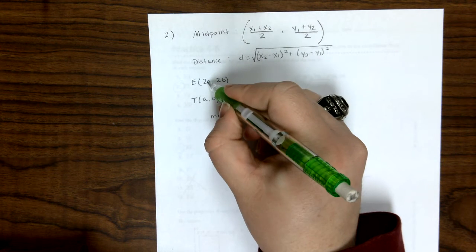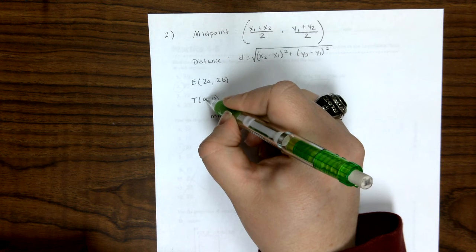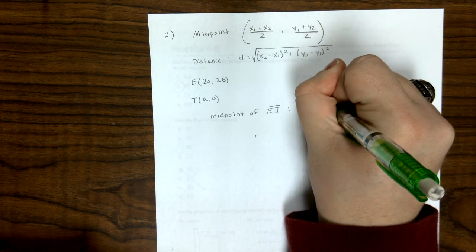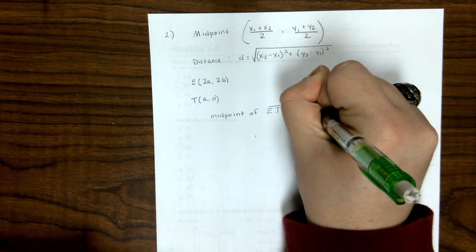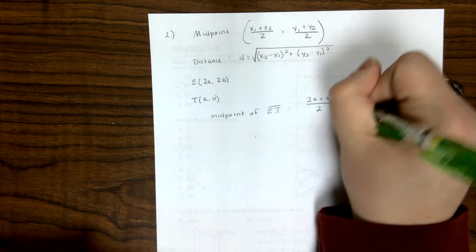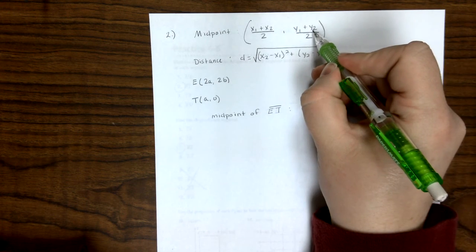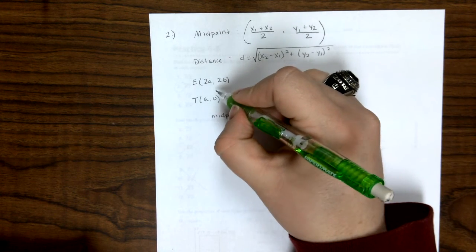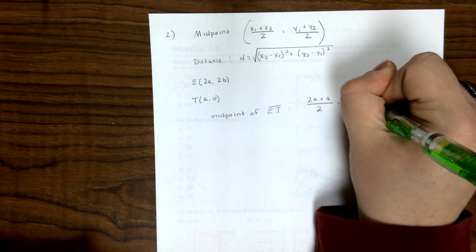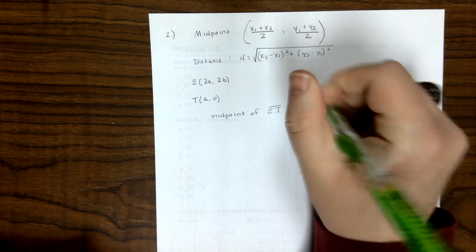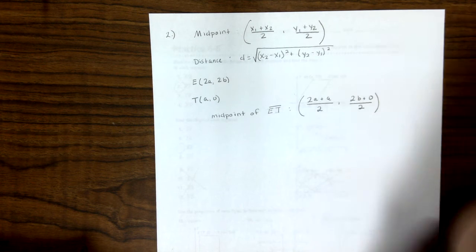I look at my x's here: I got 2a and an a. So I'm going to do 2a plus the other a, divided by 2, comma. Now I'm going to add the y's up: 2b plus 0, divided by 2.